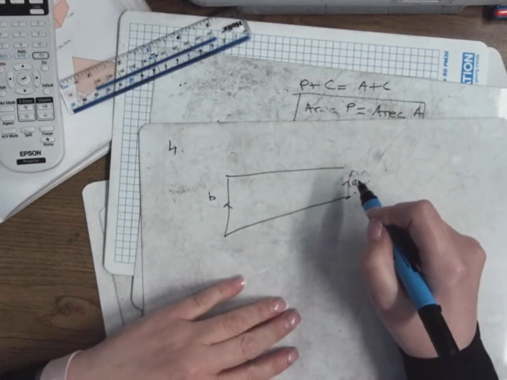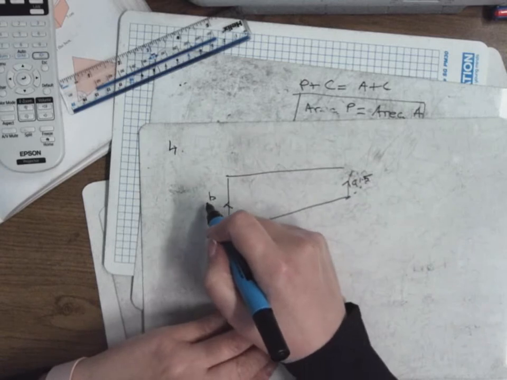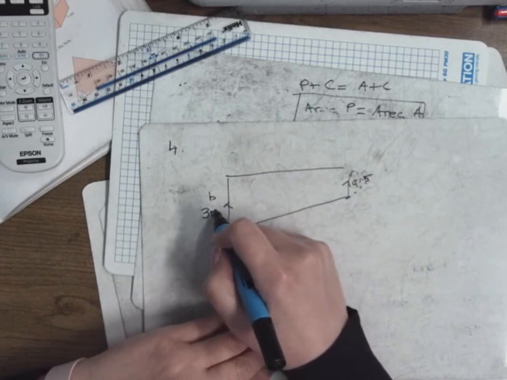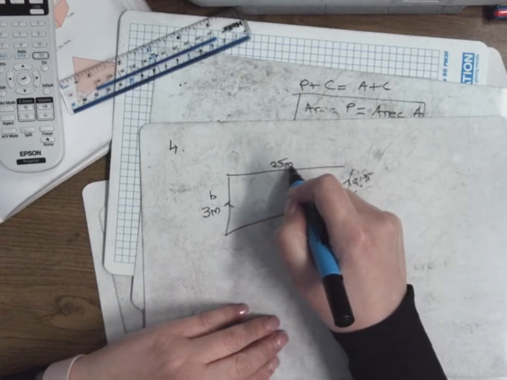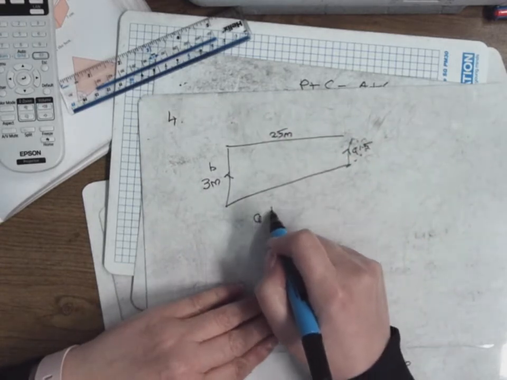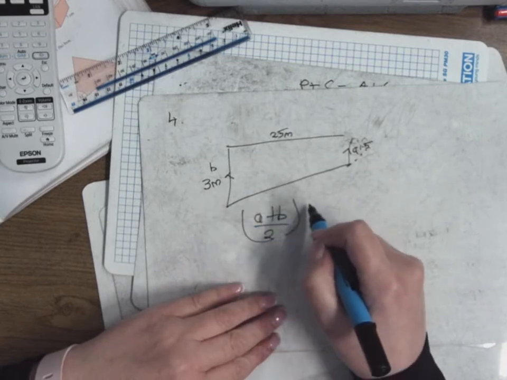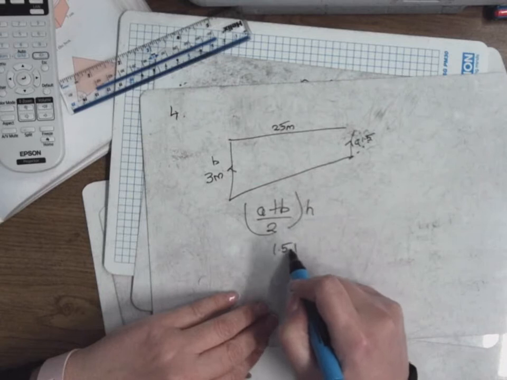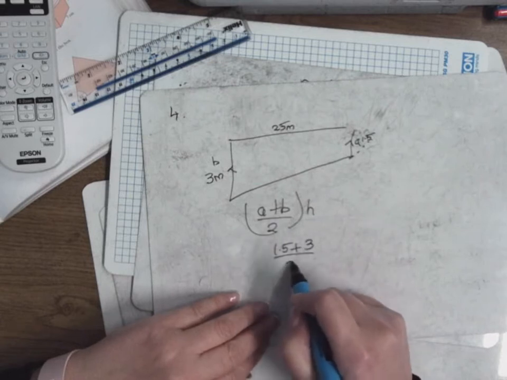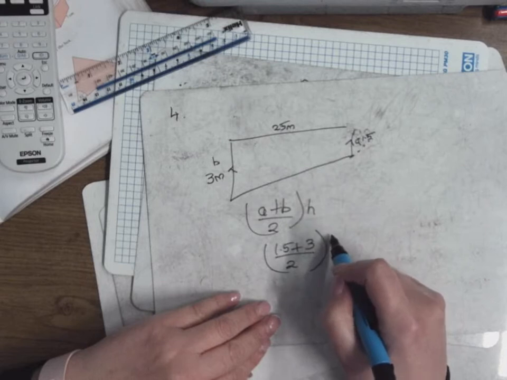So A is 1.5, B is 3 meters, and this is 25 meters, which is the perpendicular height. So remember, trapezoid, A plus B over 2 multiplied by the height, which is 1.5 plus 3 all over 2 multiplied by the height, which is 25.